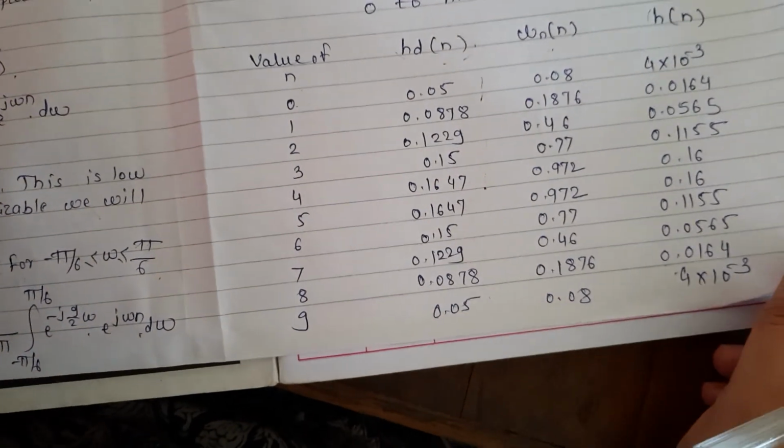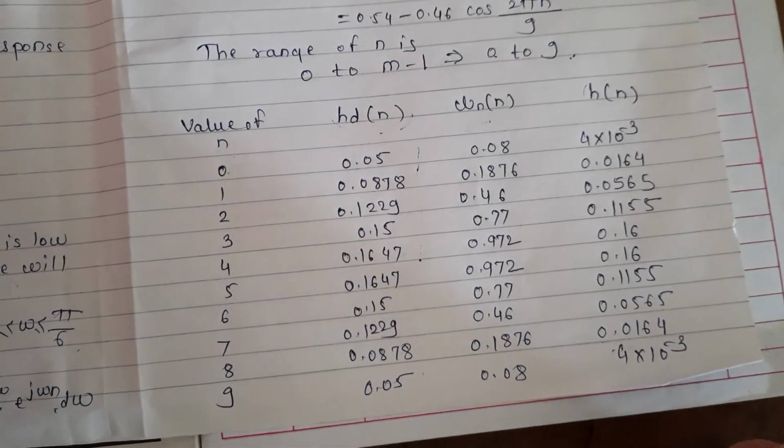So this is the table for calculation of h of n.